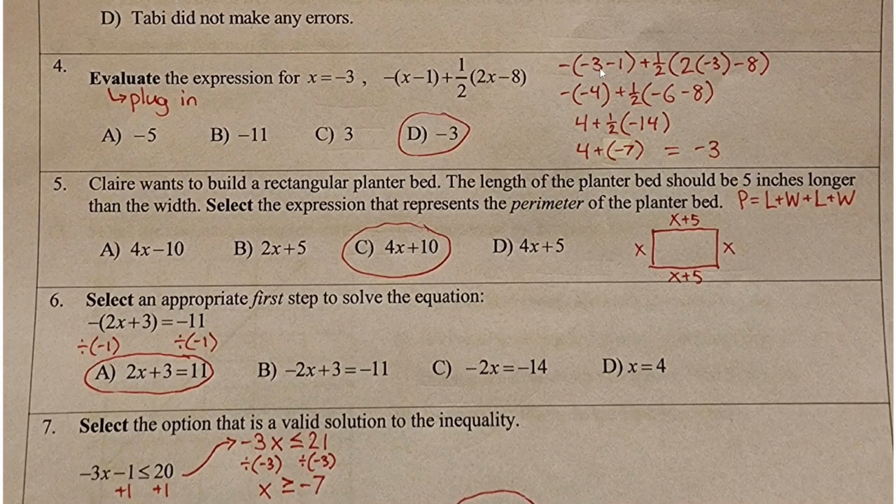And follow the steps. Negative 3 minus 1 is negative 4. Negative times a negative is a positive. 2 times negative 3 is negative 6. Negative 6 minus 8 is negative 14. 1 half times negative 14, half of 14, that's negative 7. And sure, 4 plus negative 7, that's 4 minus 7, that's negative 3.